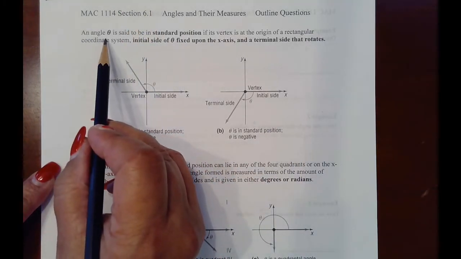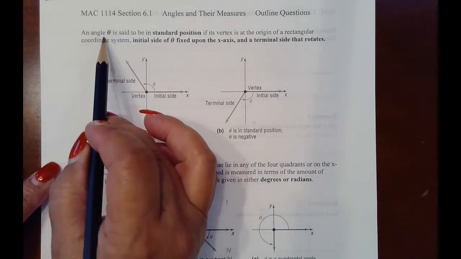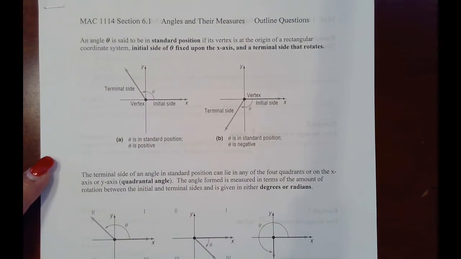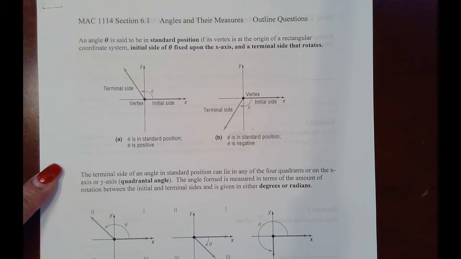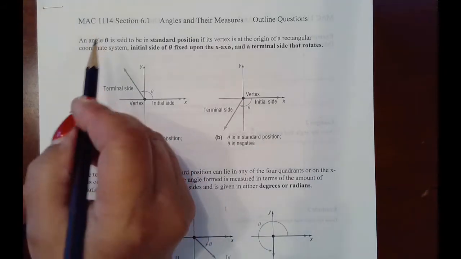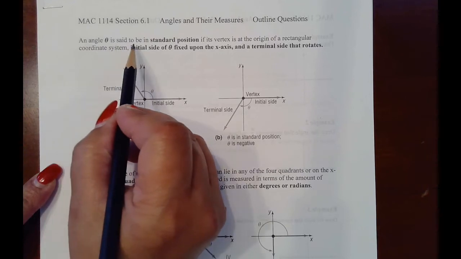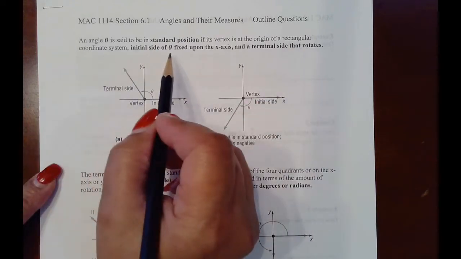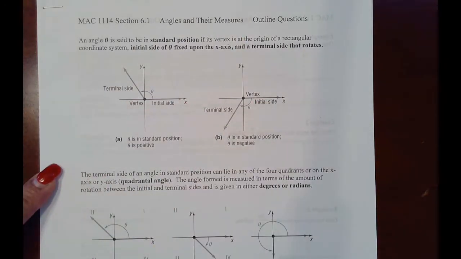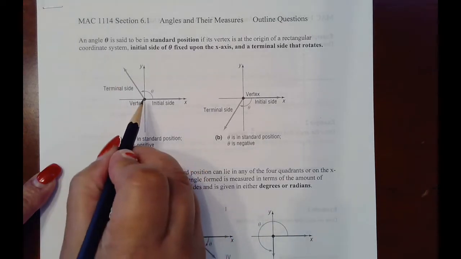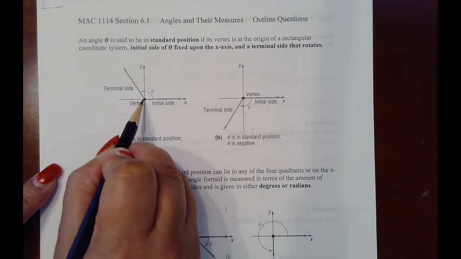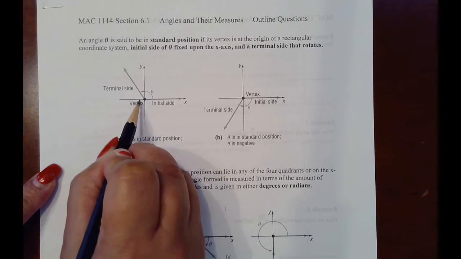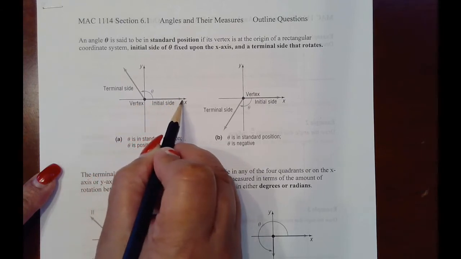Okay, an angle that's in standard position, and oftentimes we use Greek symbols whenever we are naming angles, although other things can be used to signify an angle, but this is just a very common convention. So an angle theta is said to be in standard position if its vertex is at the origin of a rectangular coordinate system. This is your rectangular coordinate system, also known as the XY plane. We have an angle whose vertex is at the origin, and the sides of the angle are called the initial side. The initial side always stays fixed upon the x-axis.